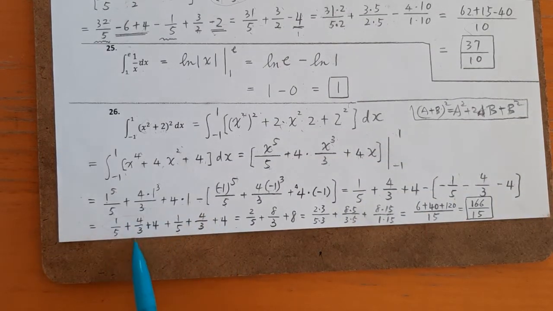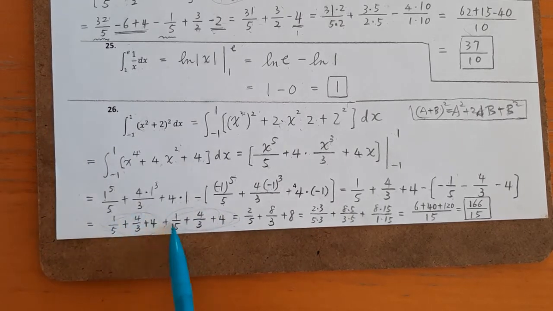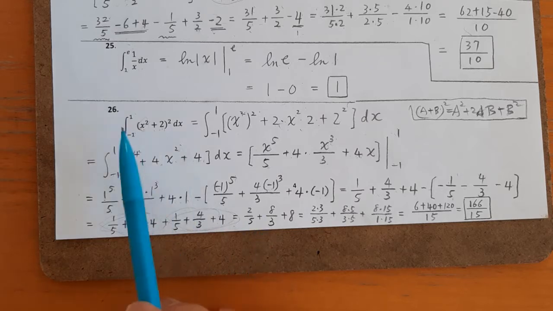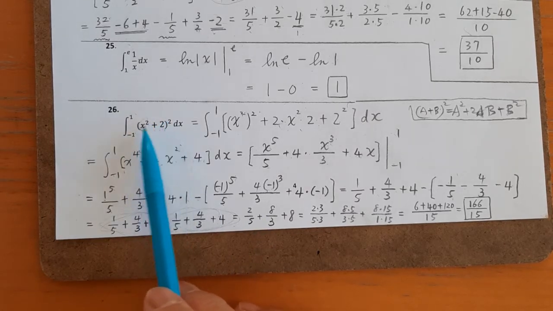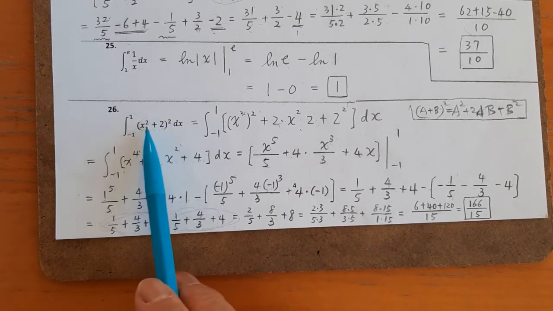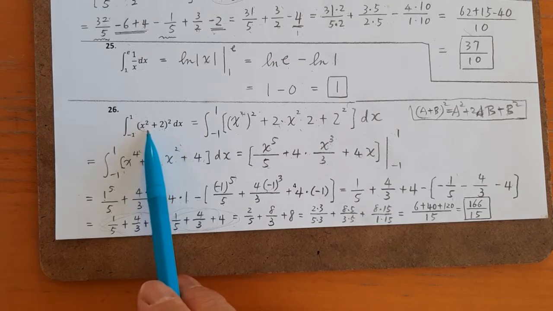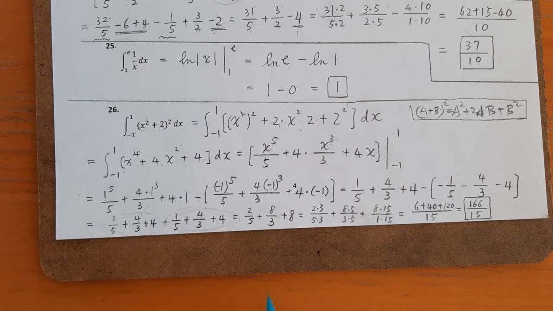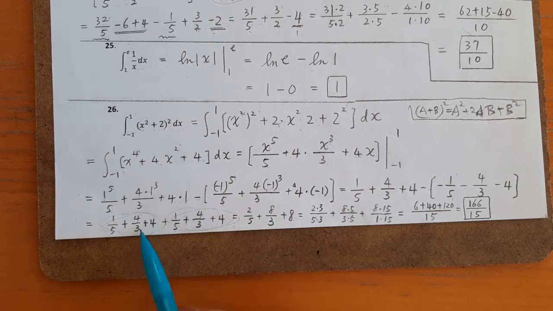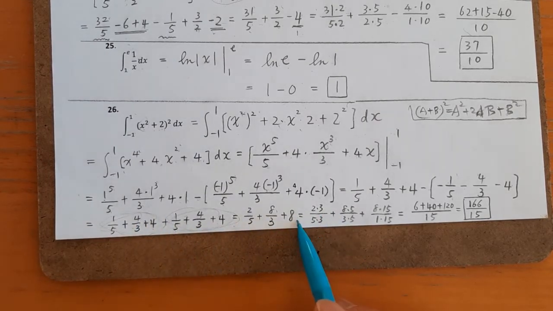So this three-term sum equals this three-term sum, because this is an even function. It's symmetric about the y-axis, so the two areas are equal. So this area is doubled. It's 2 over 5 plus doubled 4 over 3, which is 8 over 3, and double 4 gives 8.